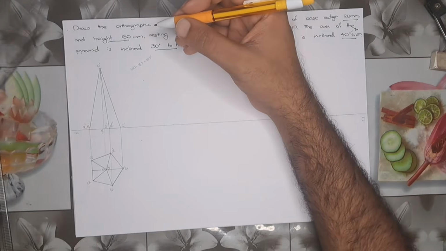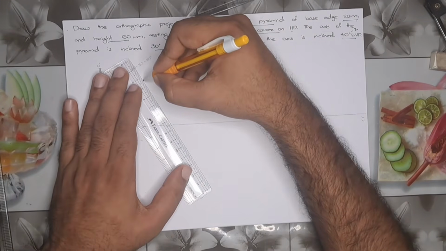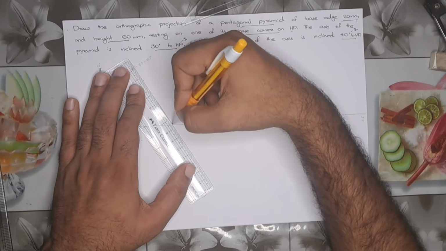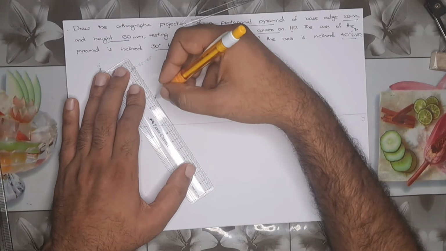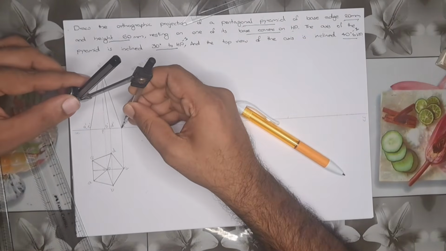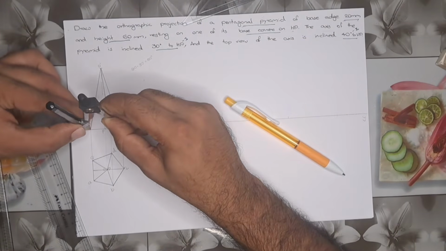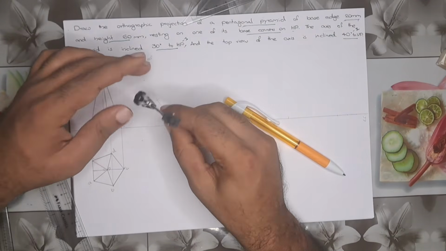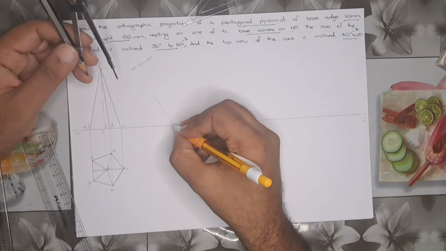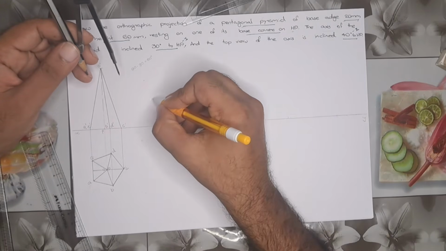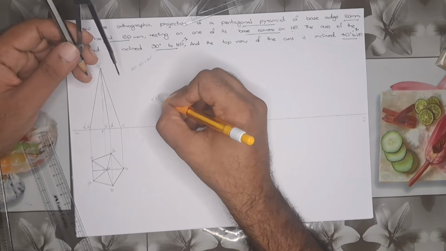Then plot a line. And on this line we are plotting the point C and point A over here. So this point is known as C dash and A dash, E dash.